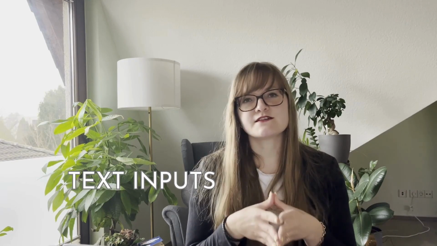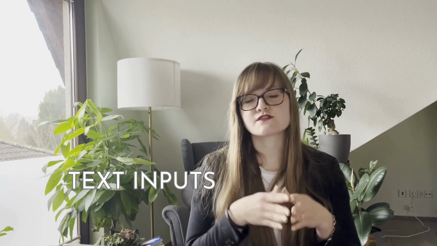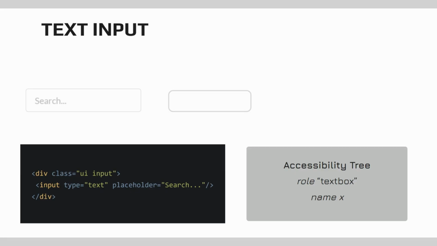Now let's talk about text inputs. It's another component that we use a lot on our websites, everywhere in our forms. If we use placeholders, it is a very bad practice because the accessibility tree doesn't see them. So eventually you are going to see in the accessibility tree a raw text box but no name. And again, the user who doesn't see is going to hear text box, text box, text box, but have no idea what to do.